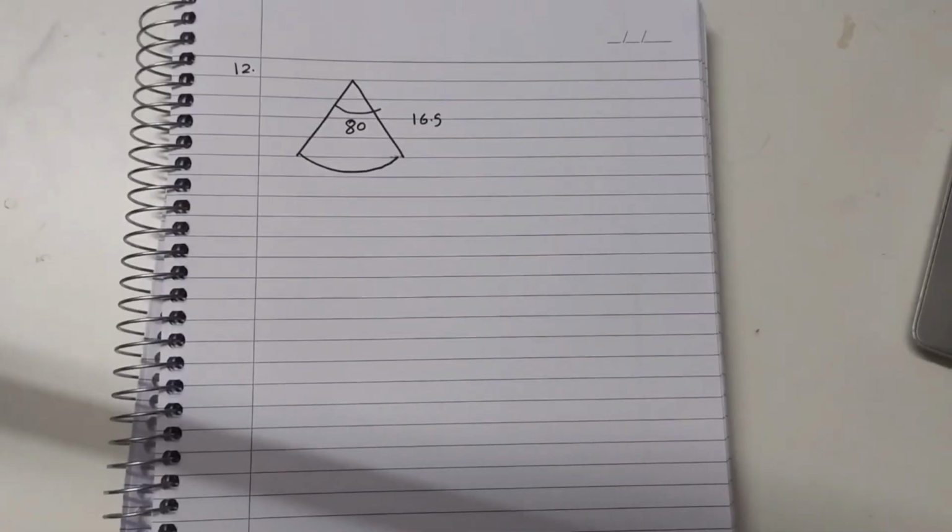So in the 12th question, they've given that to warn ships for underwater rocks, a lighthouse spreads a red colored light over a sector of angle 80 degrees to a distance of 16.5 kilometers. We need to find the area of the sea over which the ships are warned. We need to use pi as 3.14.